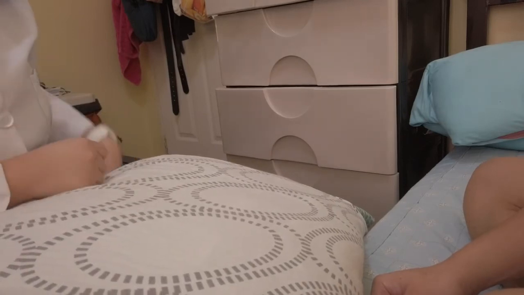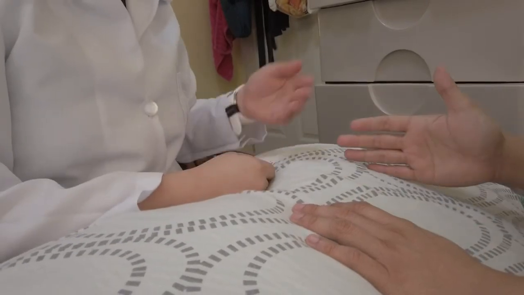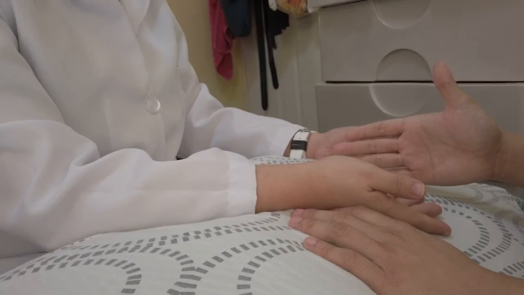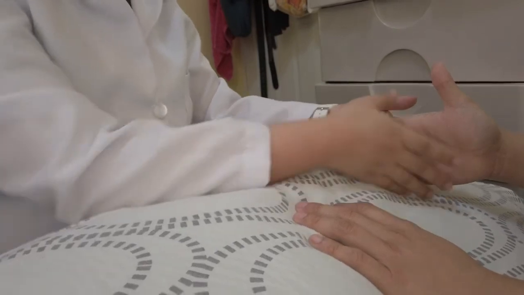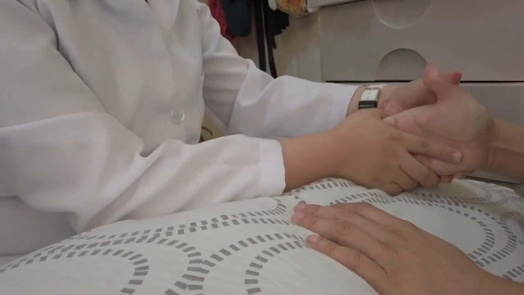So next is the test for carpal tunnel syndrome. Okay, now for the abduction test, can you put your hand up, straighten your thumb, and then I will be pushing your thumb downward, and you should resist it, okay? Okay, thank you.